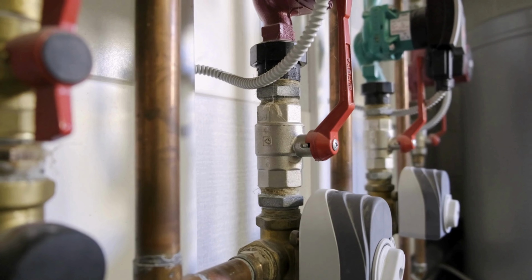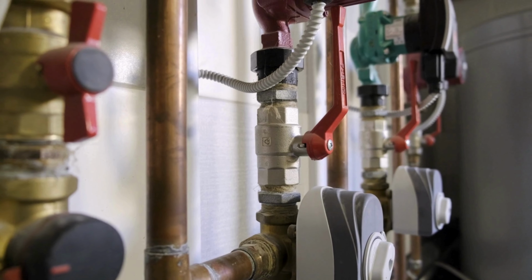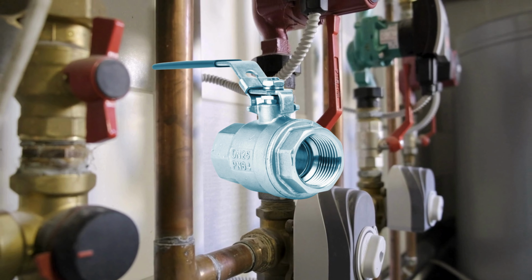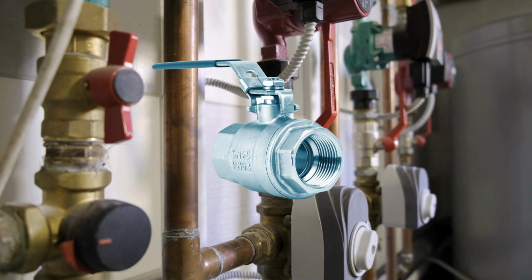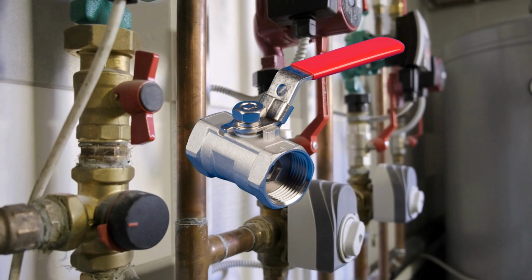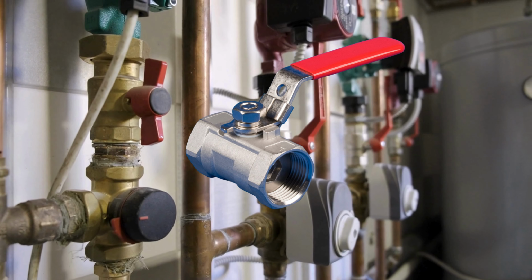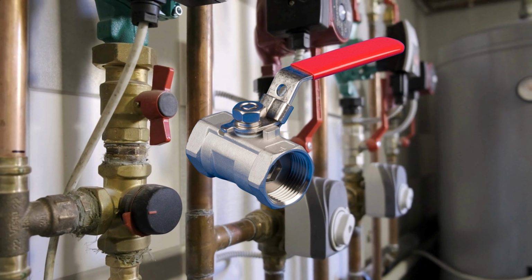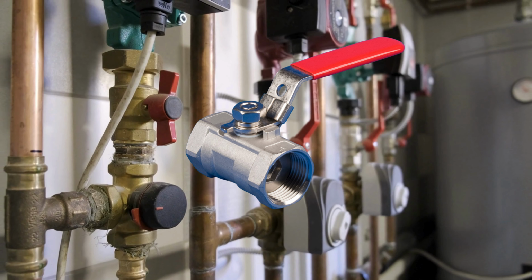A ball with a hole through the middle is installed within the body. If the hole is in line with the flow, the valve is said to be in the open position, and there is little resistance to flow. If the hole is rotated 90 degrees and is perpendicular to the flow direction, the valve is said to be in the closed position, and there is no flow.